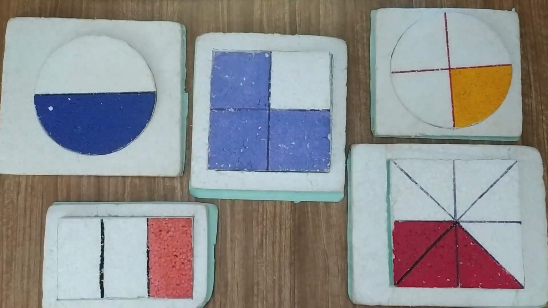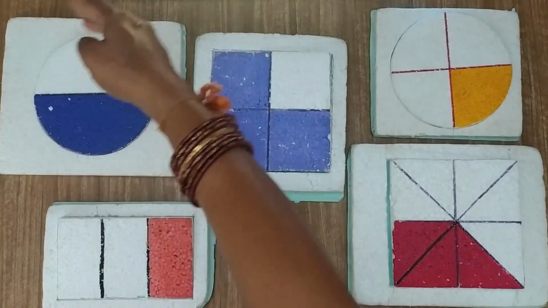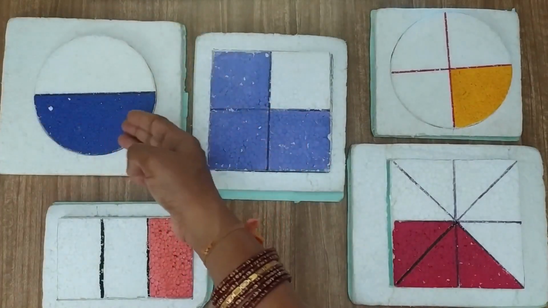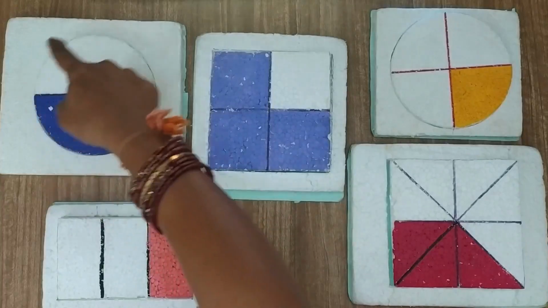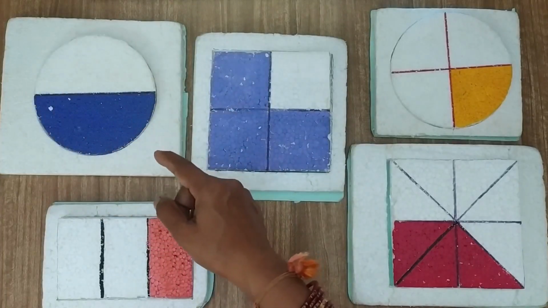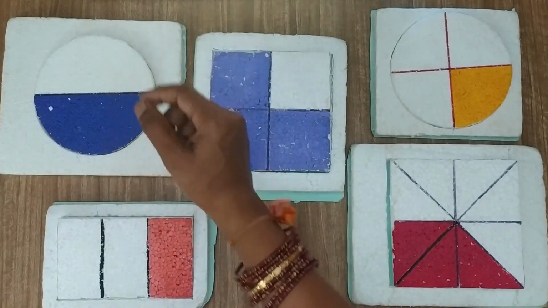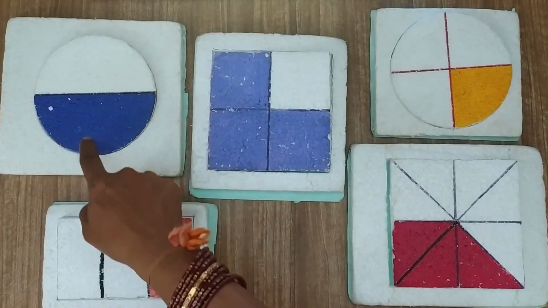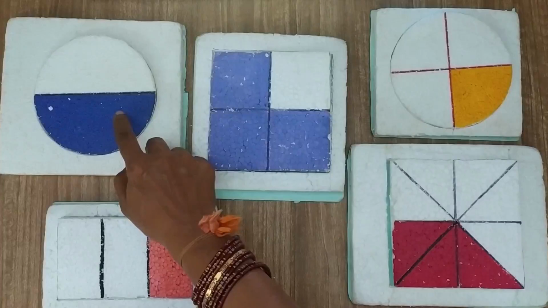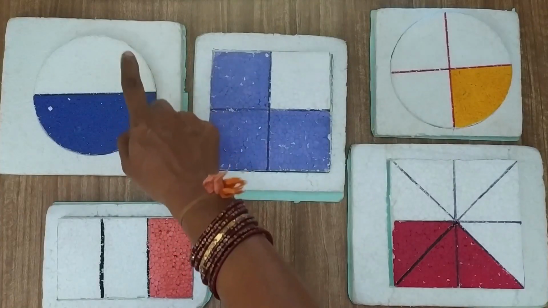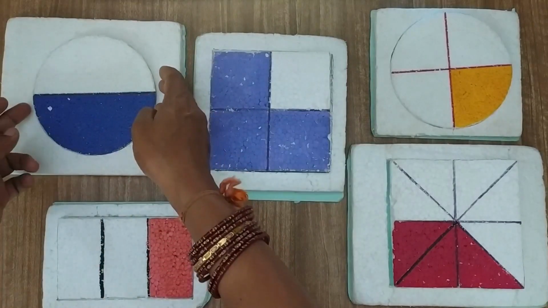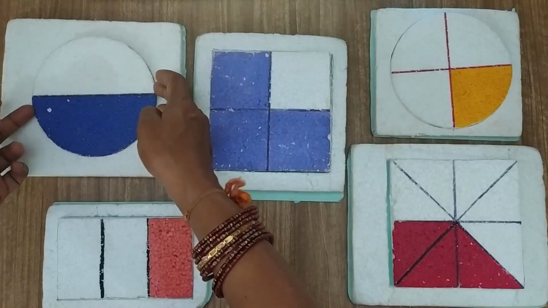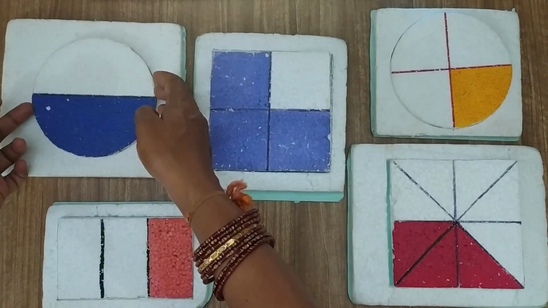So this is in the fraction. This is completely what we can call a whole. One whole has been divided into 2 equal parts. One among those is colored. So how can we represent this shaded part in fraction?